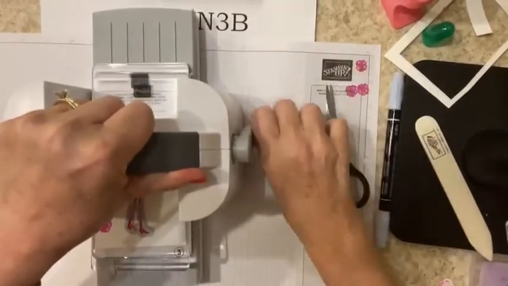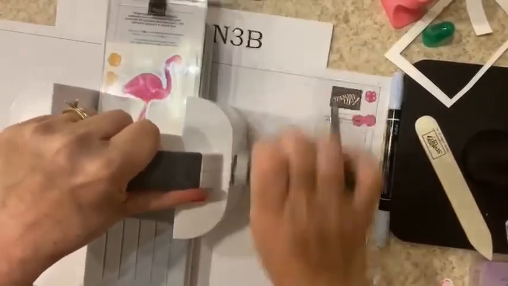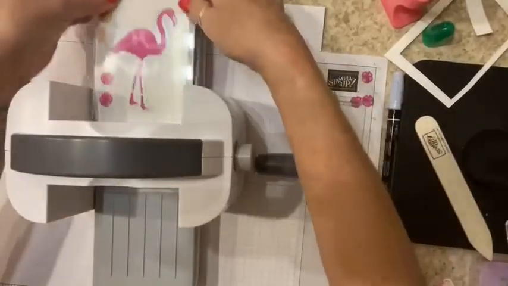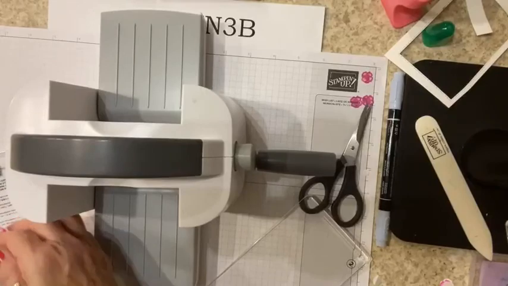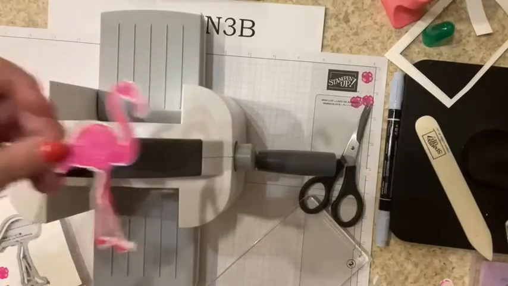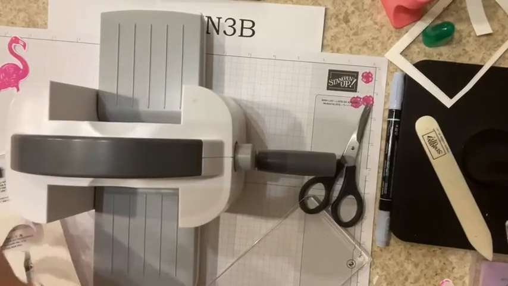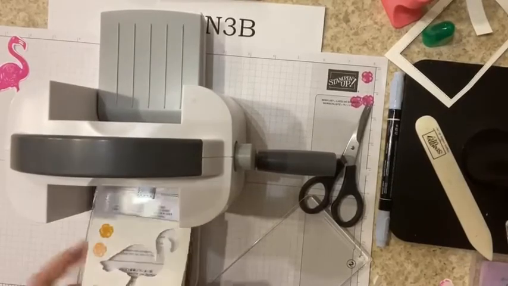There goes the flamingo, and I see we got a little bit of white around his legs. So next time I need to make sure I bring the washi tape. But that's not too bad. He's got a little bit more of a white border. Not too bad. Okay, let's go ahead and cut the flowers, and we've got 3 of these, so let's go ahead and cut our 3 out at one time. So we'll place this back in here.